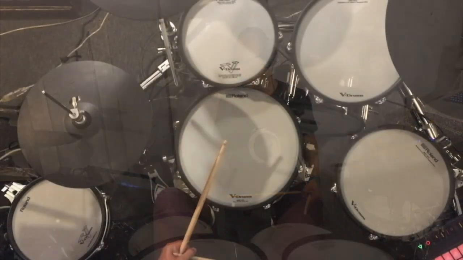Now, clave in Spanish, it means key. And what they're referring to is that it's the key rhythm that all of the other rhythms are based off of. So I'm just going to play that, and you could see how, even unintentionally, all of the rhythms wind around this clave. So here we go.